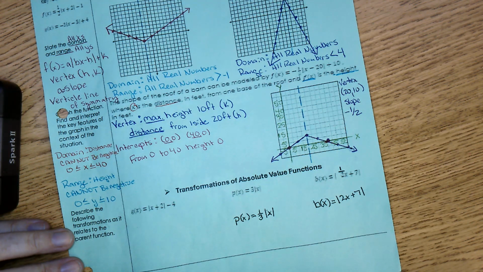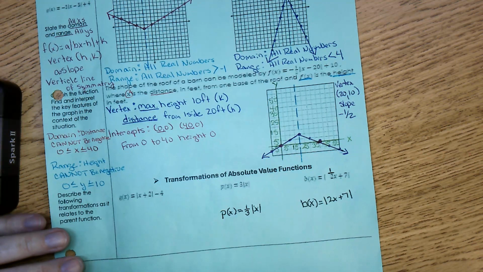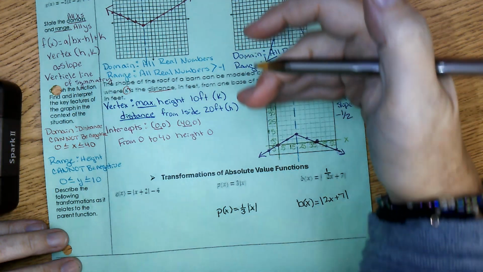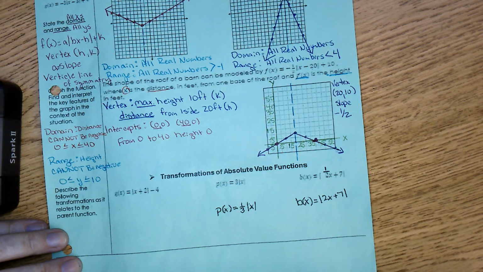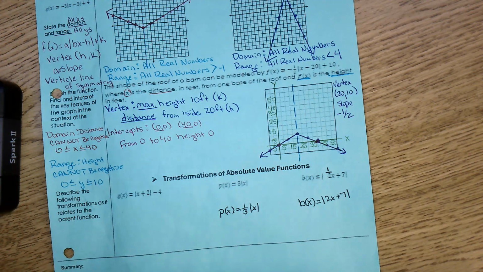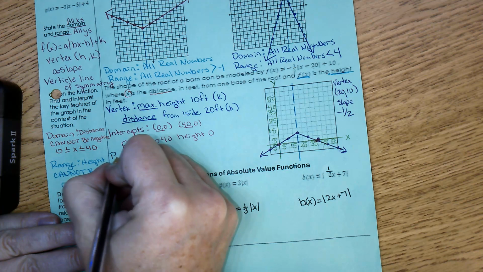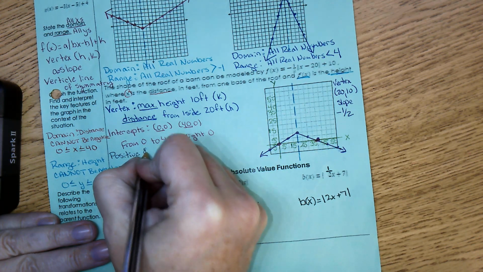All right. So we talked about our vertex, our intercepts, our domain and range. Now let's bring in some stuff we've talked about in prior chapters and prior sections. Talk about the positive and negative. Remember, your positive above your x and your negative below your x. Let's talk about that for a minute. So positive and negative.